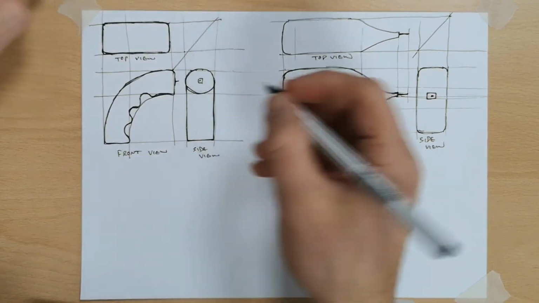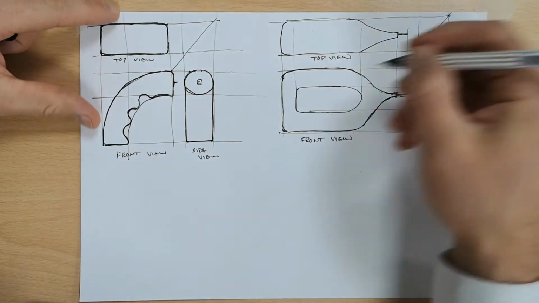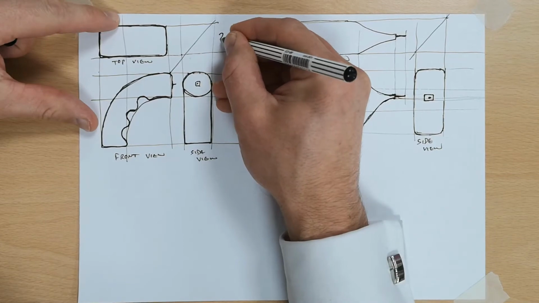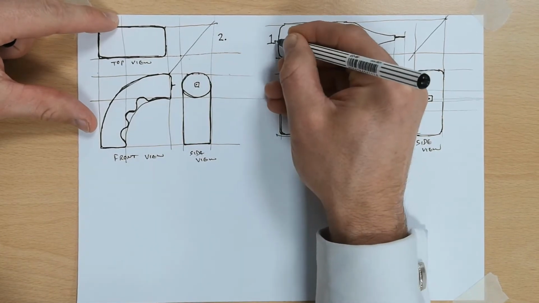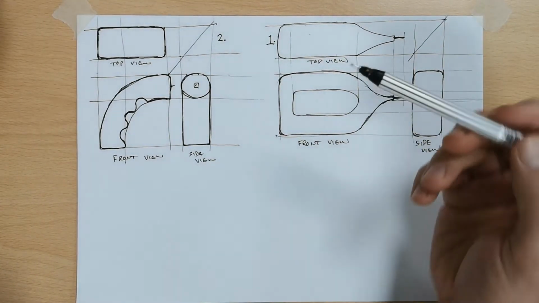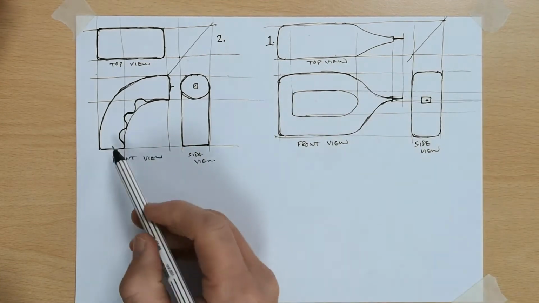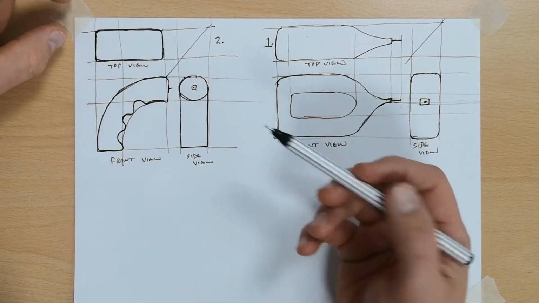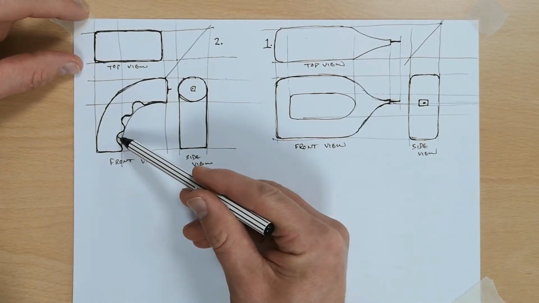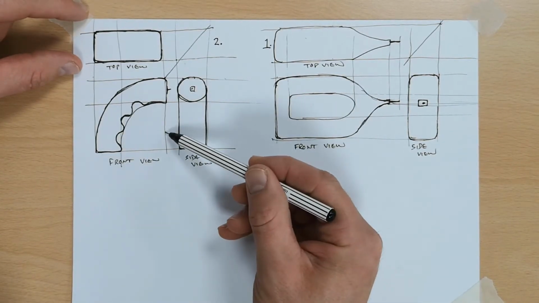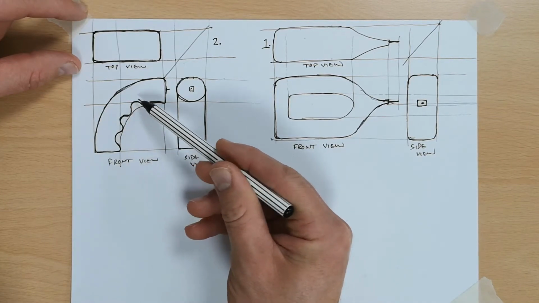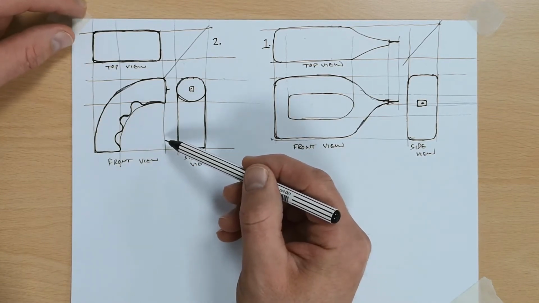So I've done the second drawing here. I'll just label these number 1, number 2. What you'll notice, although I'm using the same pen, you can see the line weighting. It's called line weighting because the weight of the line is heavier and lighter. Heavier for the actual lines of the shape, lighter for the construction lines.